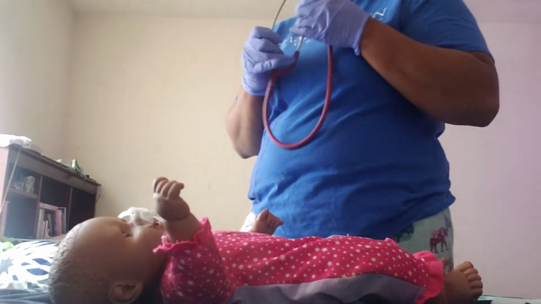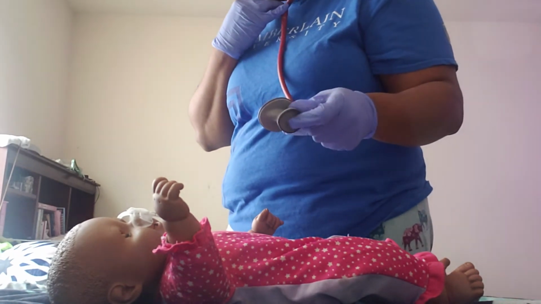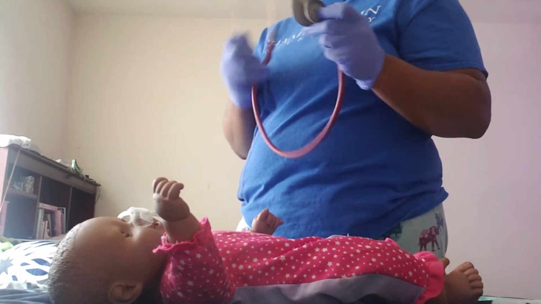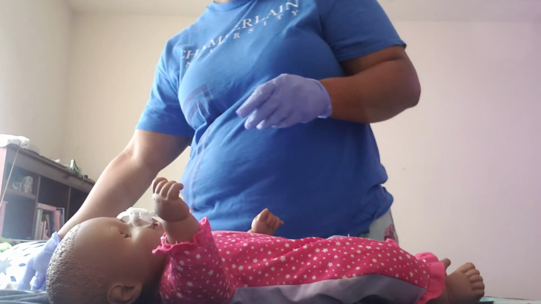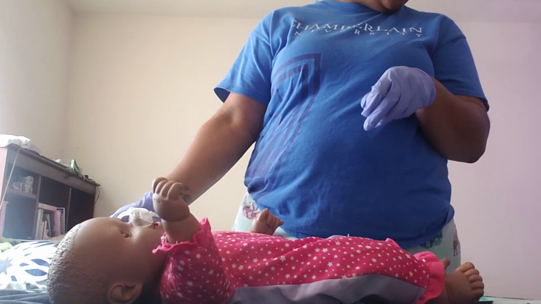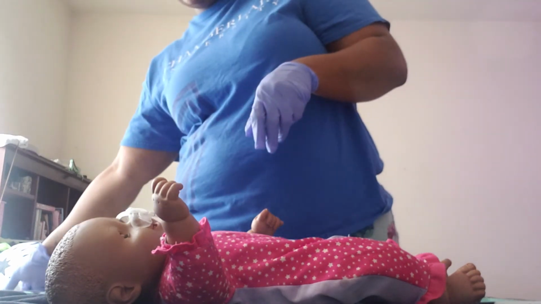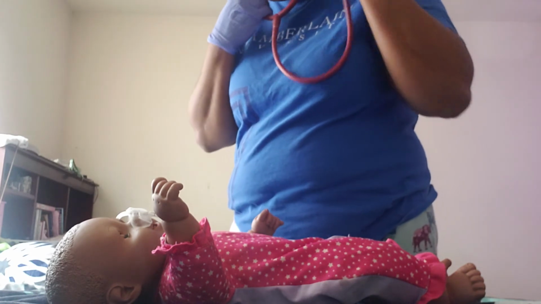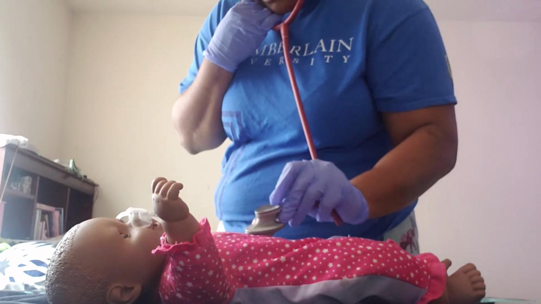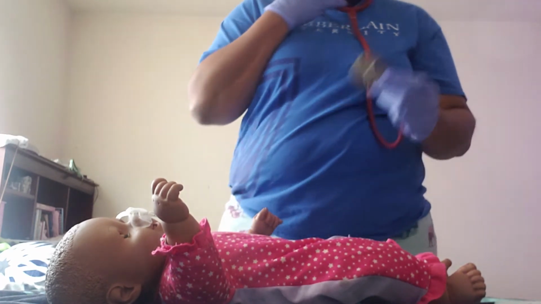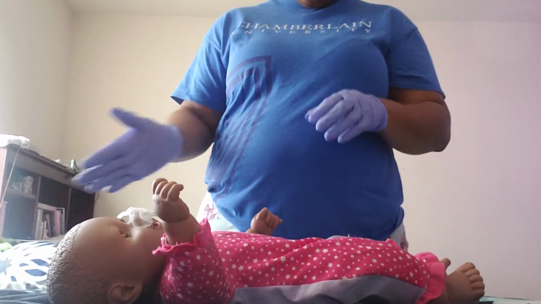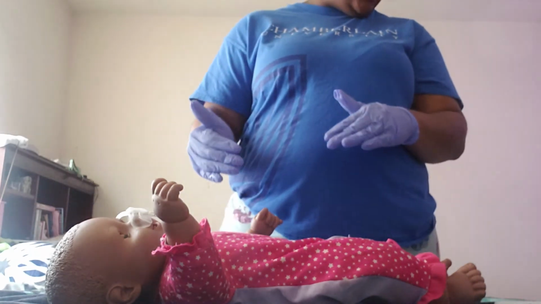I would then auscultate the lungs and make sure lung sounds are clear, and check the patient's comfort level, make sure that the patient is okay, doing well, patient tolerated it well.